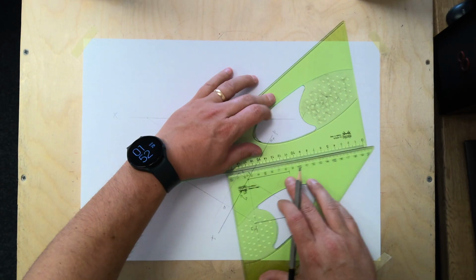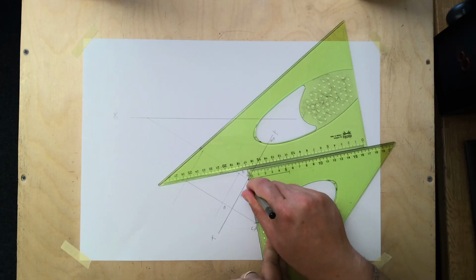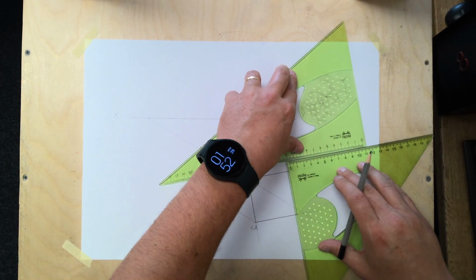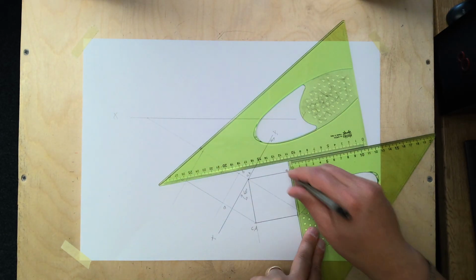Now you don't have to do side and set squares. I'm just doing it just for figuring. Make sure everything is bang on, which indeed it is.